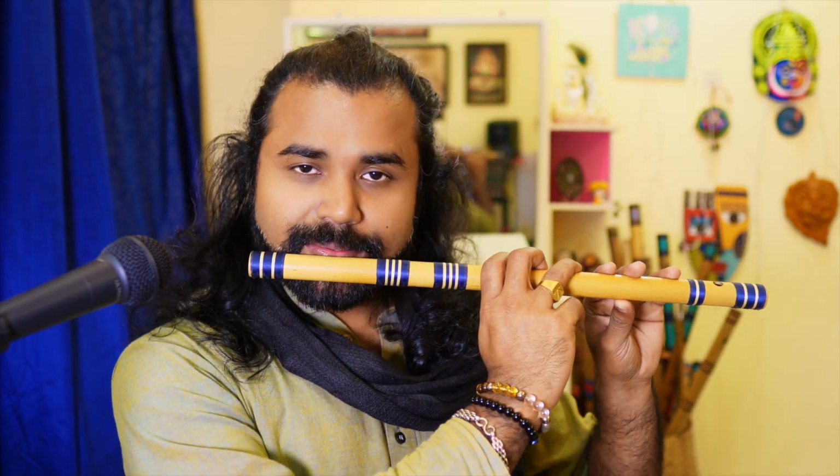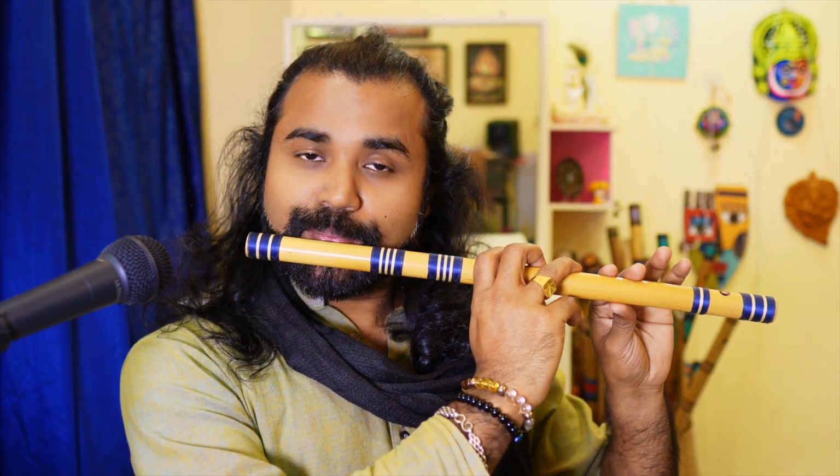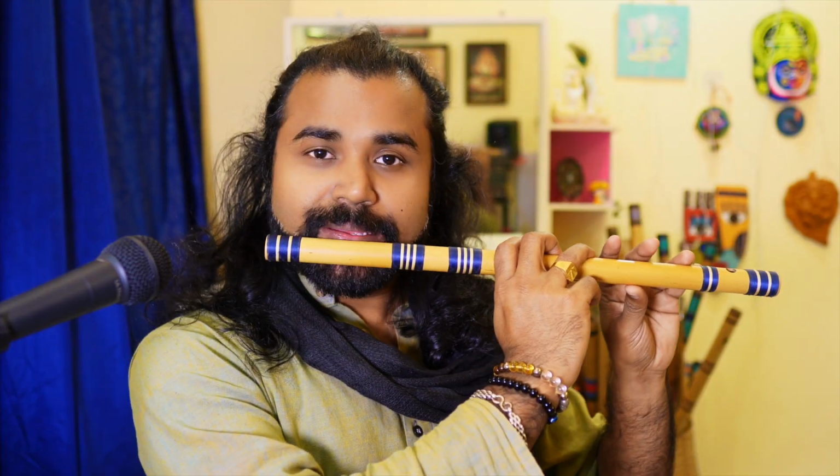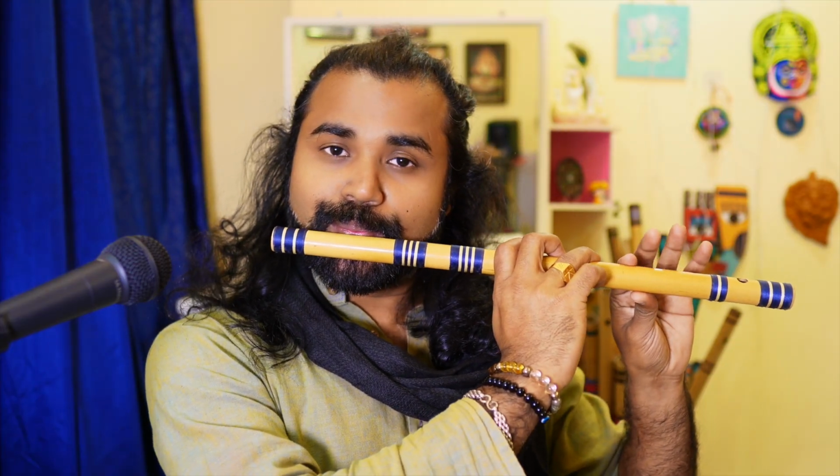So now we will have all the swaras. When I say bass pa dha ni, you will play. When I am playing actual pa dha ni, when I am playing sa re ga ma, when I am saying upper sa re ga ma, please play on the flute octave of your own flute. Clear? I hope this entire theory is clear to you, and you will practice accordingly.